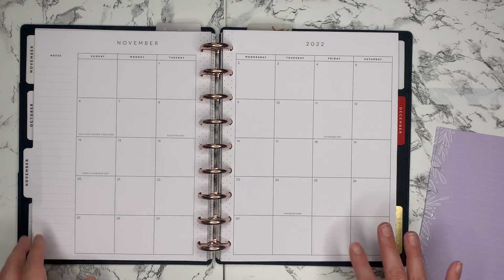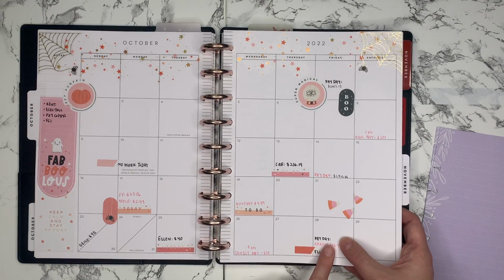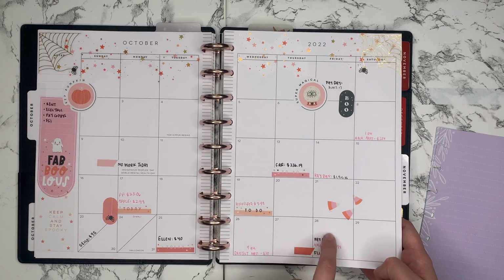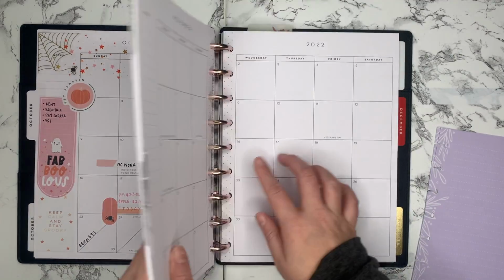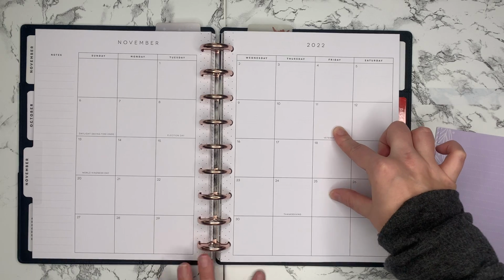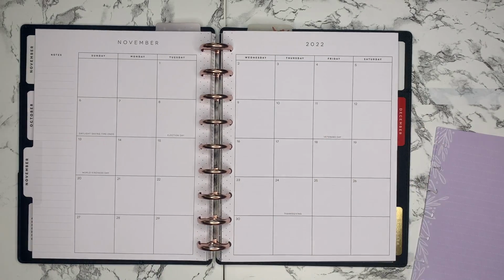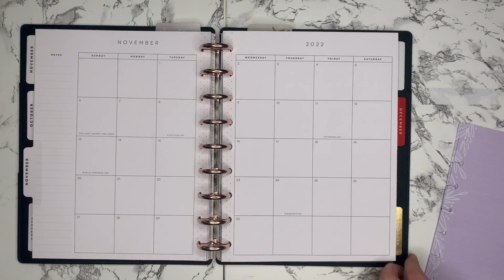So I need to look back at October really quick. I'm going to get paid on the 28th of October, and I'm going to count this paycheck for November. Then I'm going to get paid on the 11th, and the 25th, I will count towards my December budget. So this is what we're going to do.